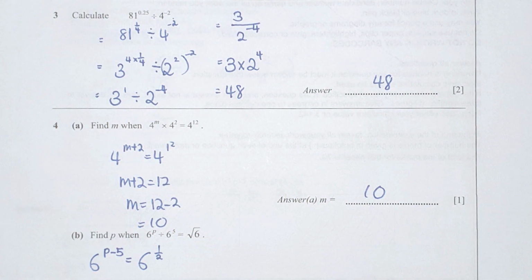So for part 3 here, I actually changed the 81 into 3 to the power of 4. Then the 4 over there, I changed it into 2 to the power of 2. Then I multiplied with the power that was originally there, and I get 3 to the power of 1 divided by 2 to the power of negative 4. After the rearrangement, you will get 48.